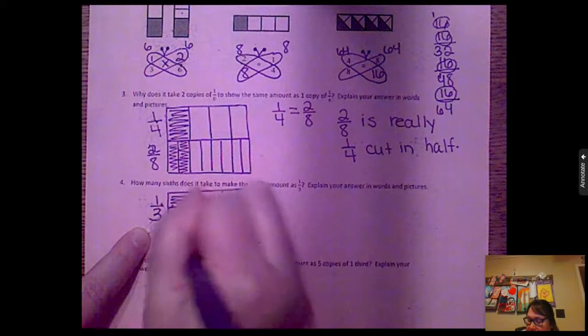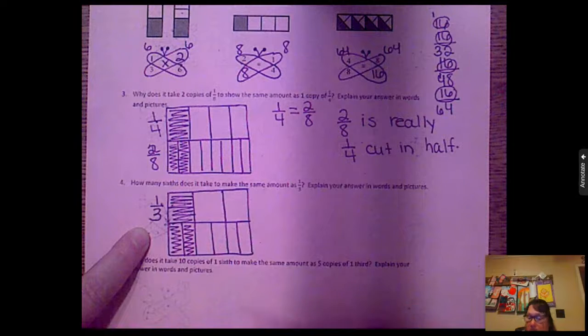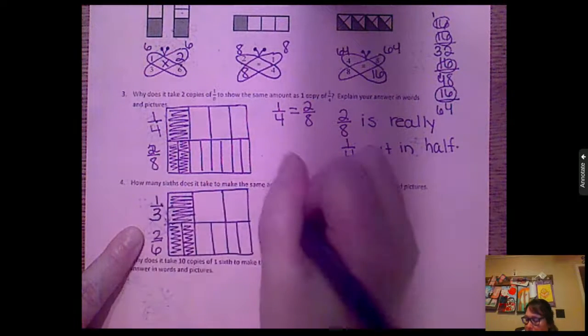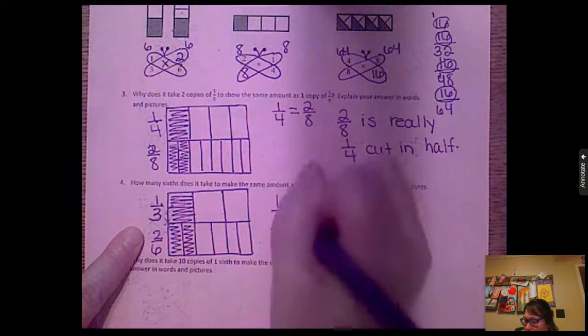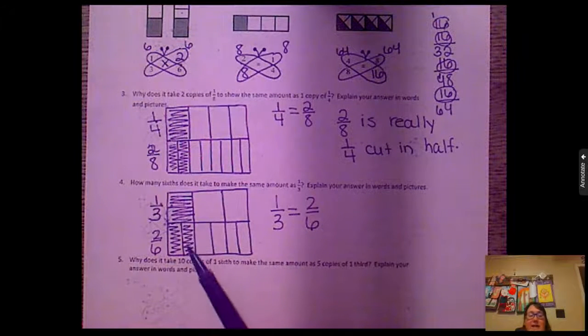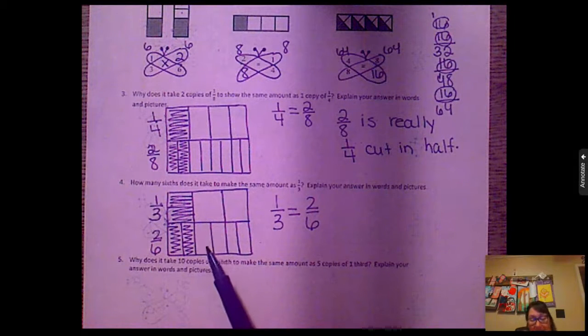Yep. So there's 2 6ths shaded, and that's equal to 1/3, right? So 1/3 is equal to 2/6. And the same thing, because if I have a third and I cut it in half, that's giving me 2 6ths. If I cut it into thirds first, and then I cut my thirds in half, I get 6ths, right?